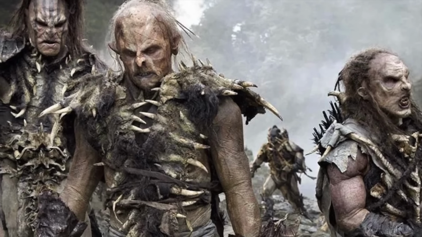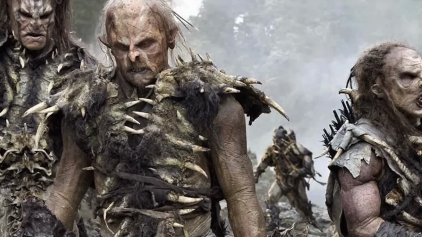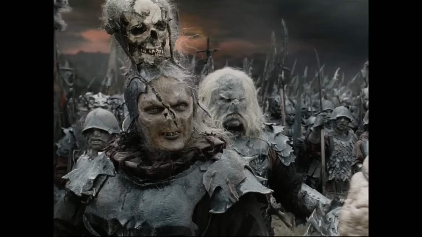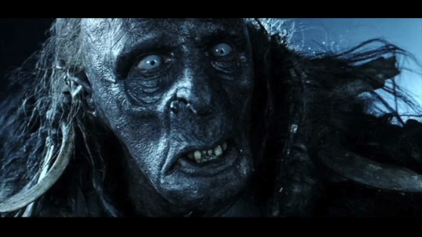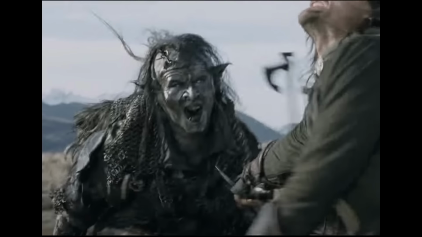The orcs have crooked frames and bow-legged gaits. Their skin can have various shades of dull yellows, greens, browns, and even blacks. It's described as sallow skin, so it has an unhealthy complexion to it. The Peter Jackson Lord of the Rings films did an excellent job portraying all these characteristics of orcs.